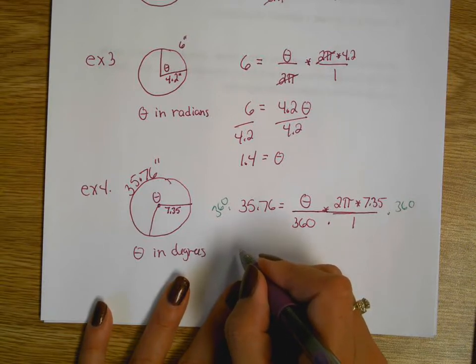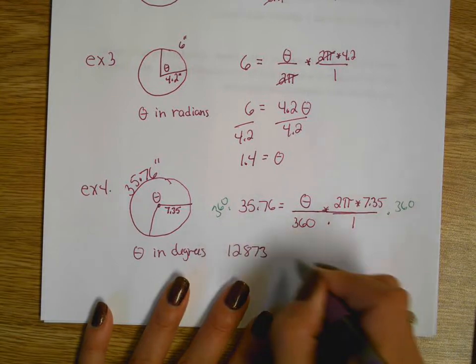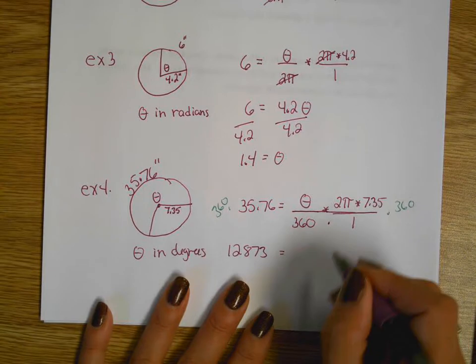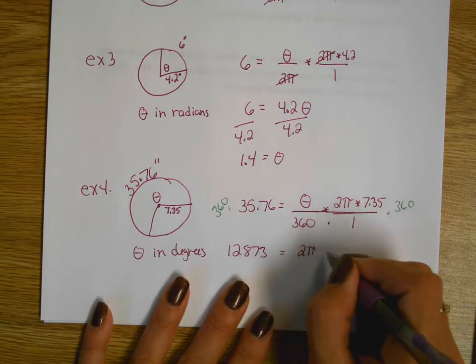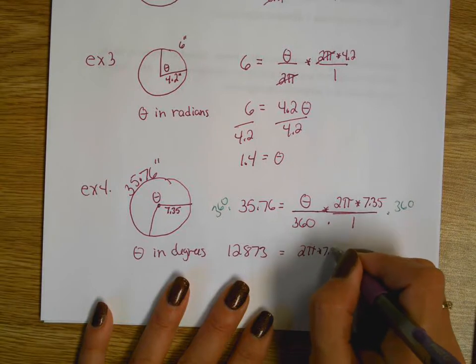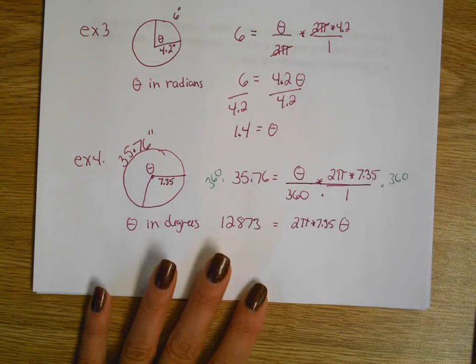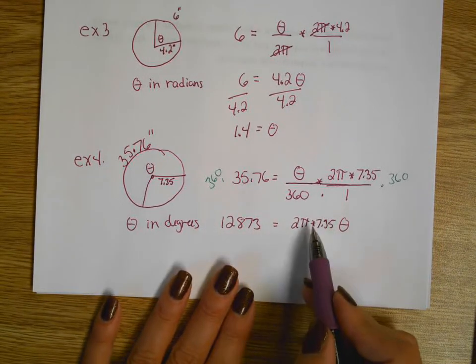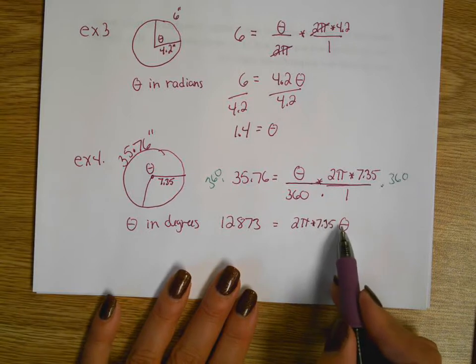Anybody? And you just keep that answer on your calculator for a minute. And then we've got, I'm just going to leave that 2 pi times 7.35 times theta. You don't have to get this number here, but you can. Because what do we want to do with this whole chunk here to solve for theta?